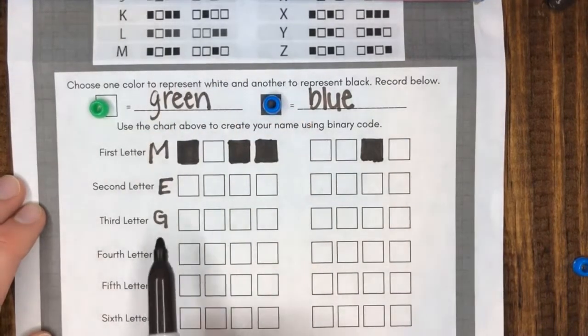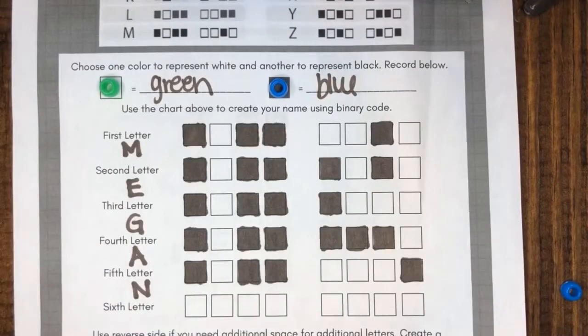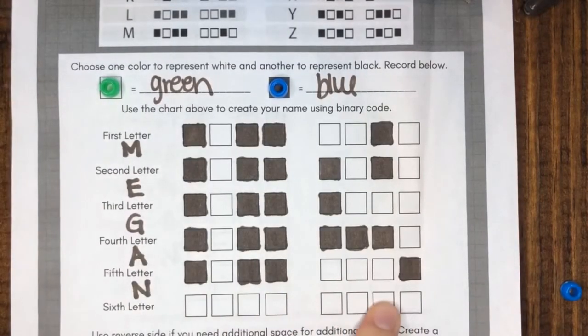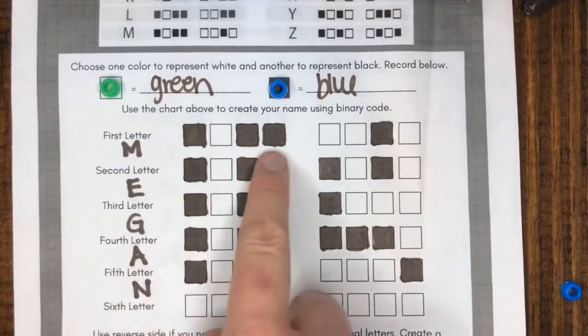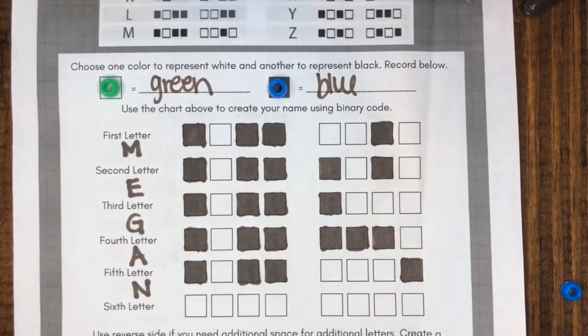So now I'll continue on to each letter of the alphabet until I have my code for my name. Now I have the code for my entire name. As you can see, each letter has a specific code, so each letter is different.